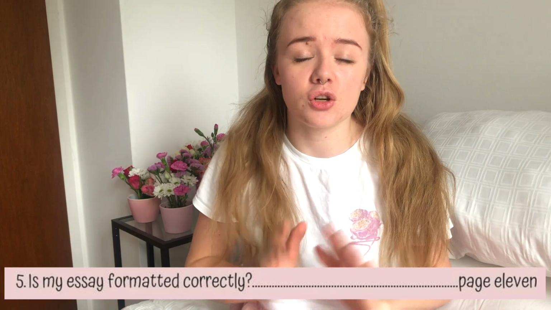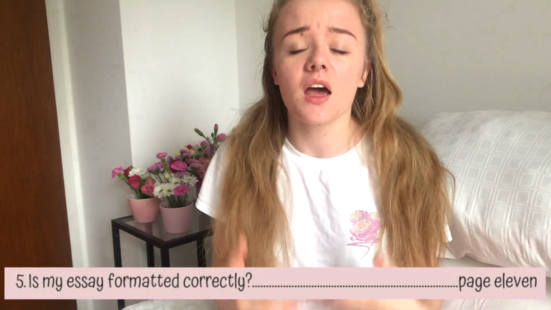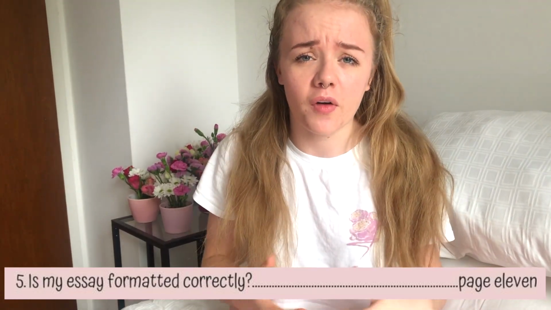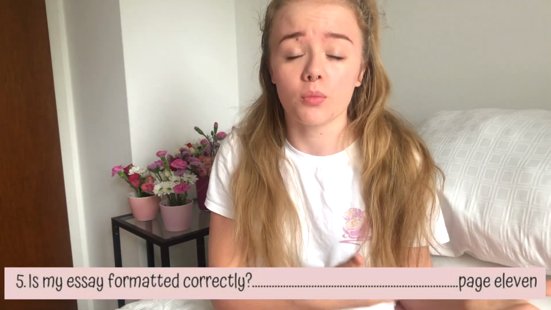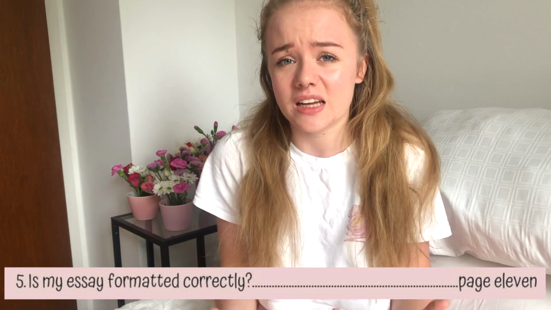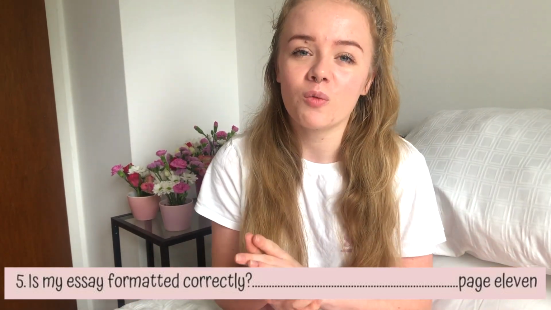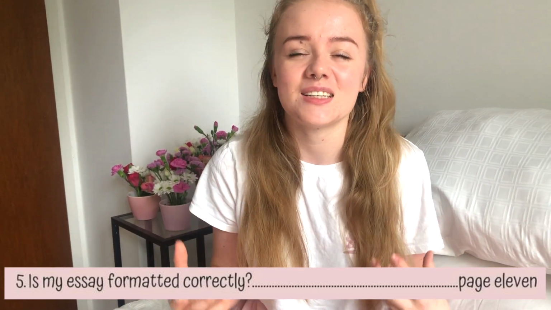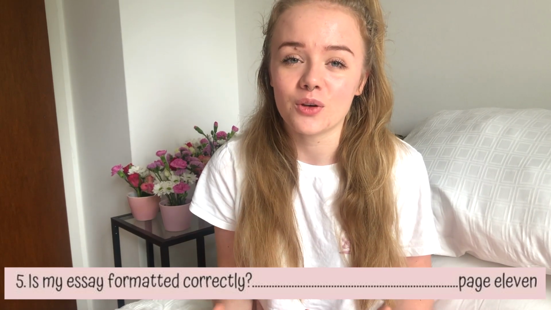So paying attention to your referencing system and formatting guides is really important because it's going to solidify the academic look of your essay to your marker, and it will make your essay seem like you've invested so much more time and care and attention into it. So for this question, I have helpful guidance on why it's so important for an essay to be formatted correctly and how you can go about doing this.